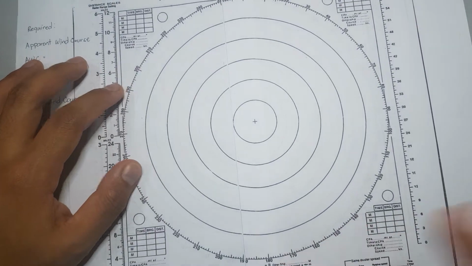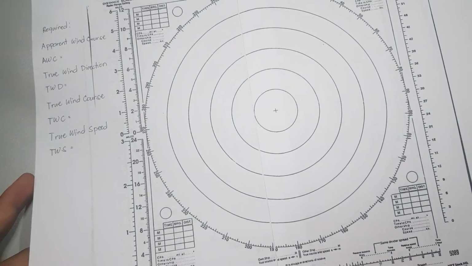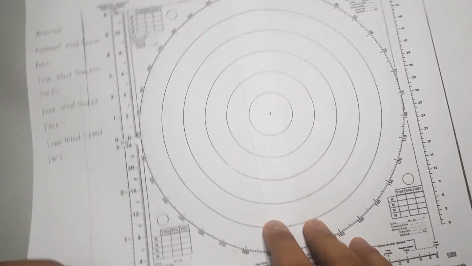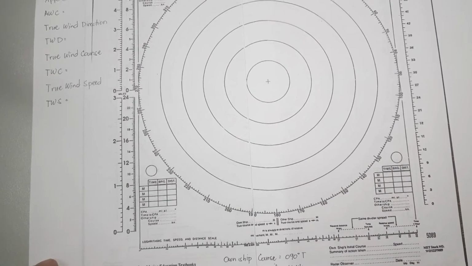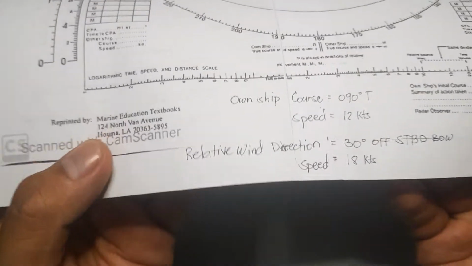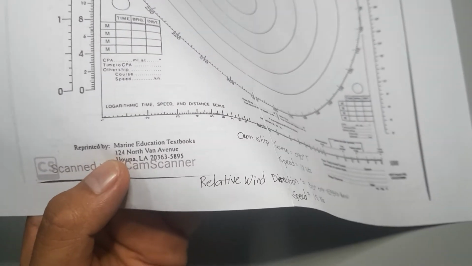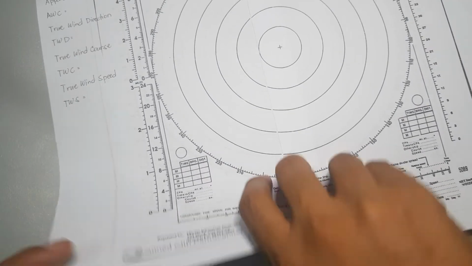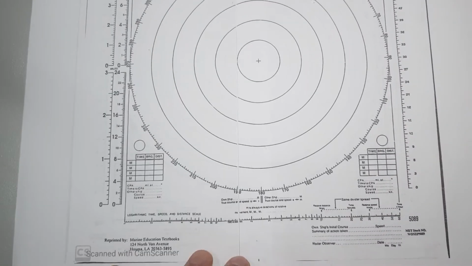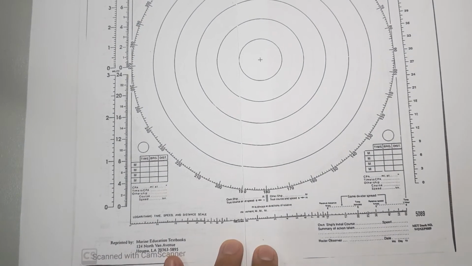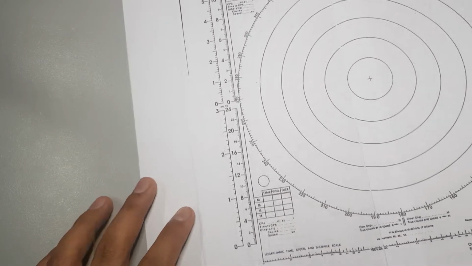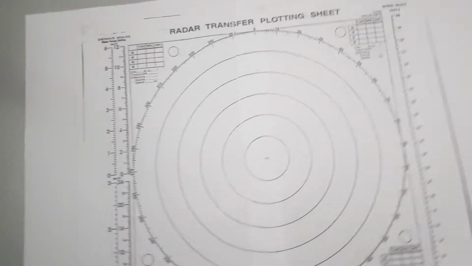So this plotting sheet is recreated by joining two printed A4 size papers with the printed scanned copy of the radar transfer plotting sheet reproduced by the Marit Education textbook and sold or produced in the Lyceum bookstore that will be available in the LPU Batangas bookstore. So this is the radar transfer plotting sheet.